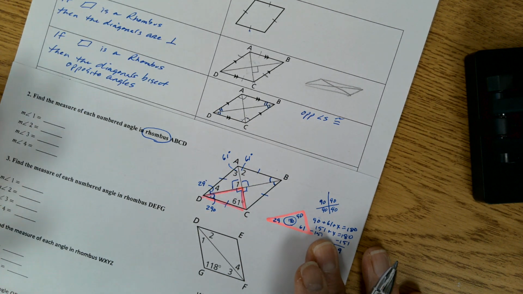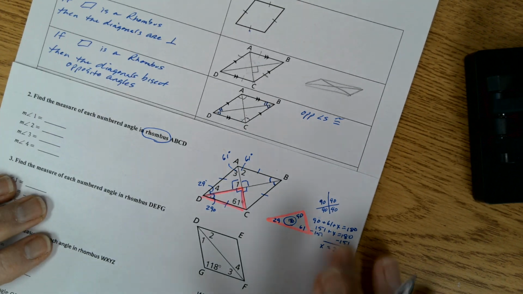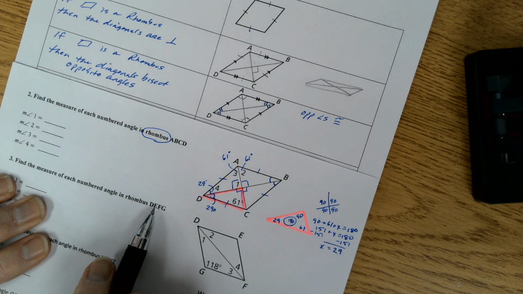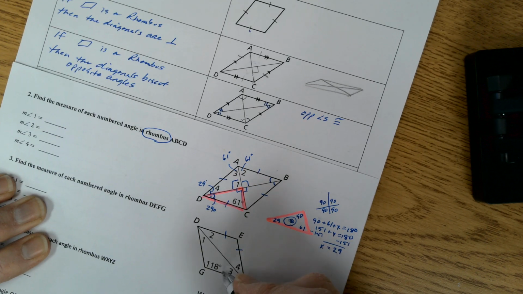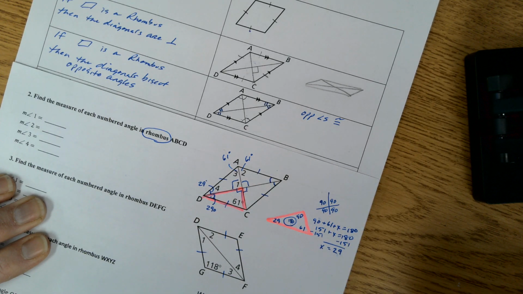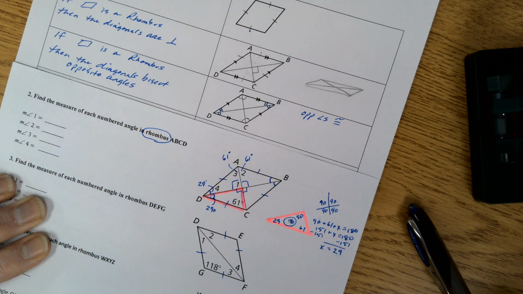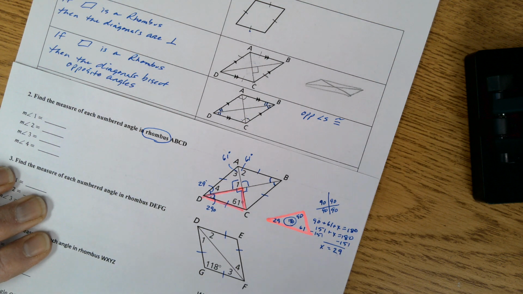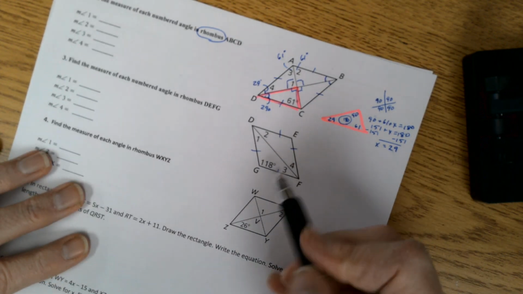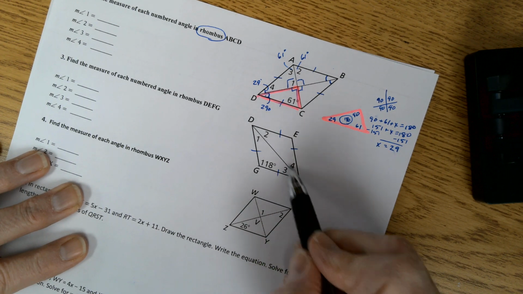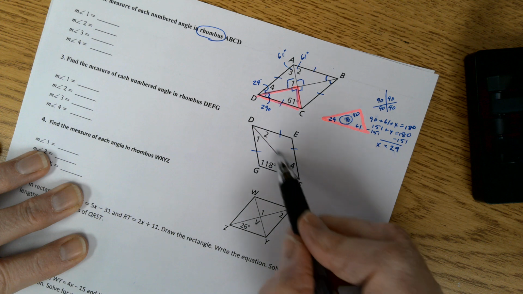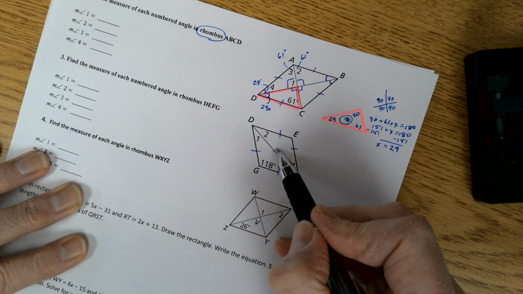Okay, let's go to number 3. Find the measure of each numbered angle in rhombus DEFG. So again, it's a rhombus. This one's a little bit easier. In this picture, this triangle is congruent to this triangle by side, side, side.